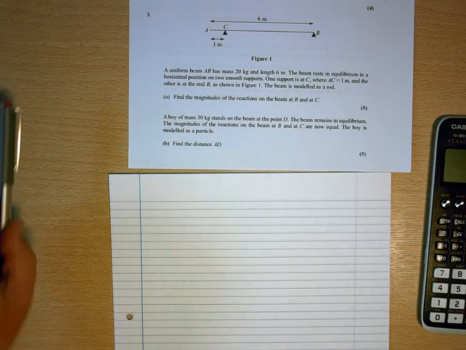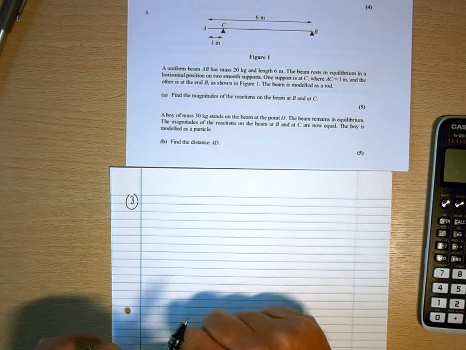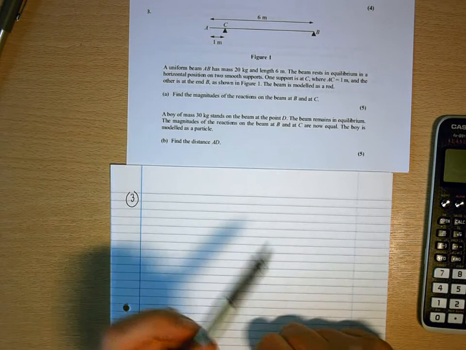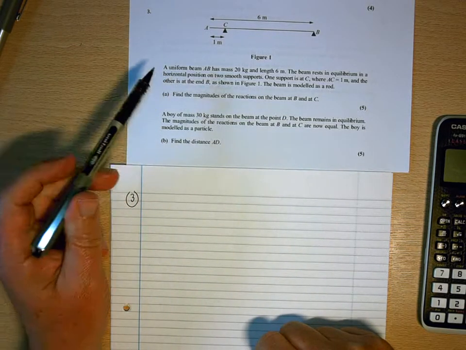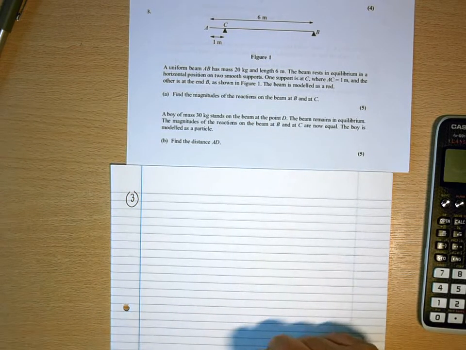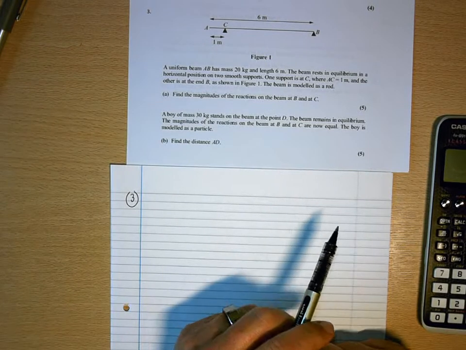Right, let's take a look at question 3 then. So this is a moments question. A uniform beam AB has mass 20 kilos and length 3 meters. The fact it's uniform means I know that its center of mass is going to act at the center of the length. The beam rests in equilibrium in a horizontal position on 2 smooth supports.